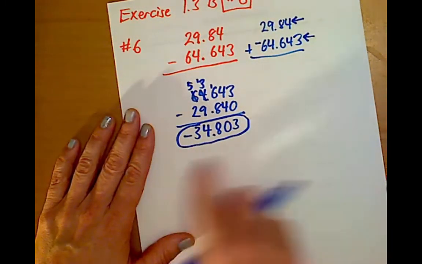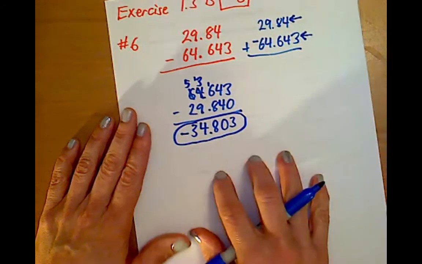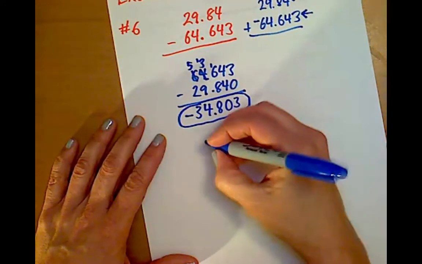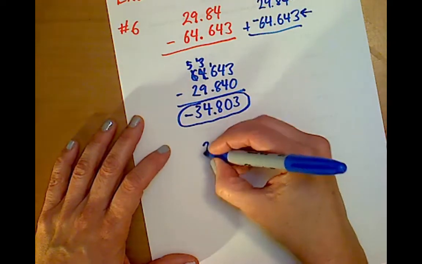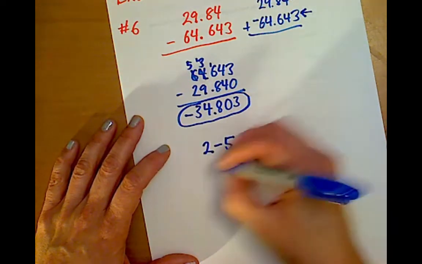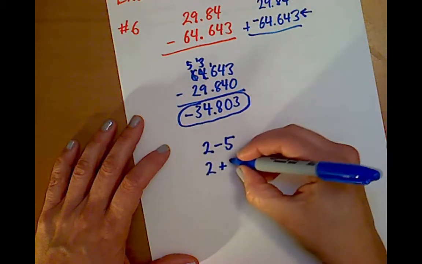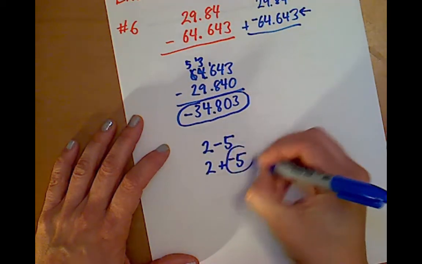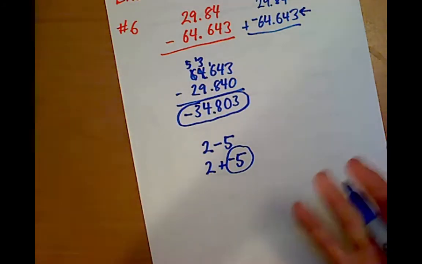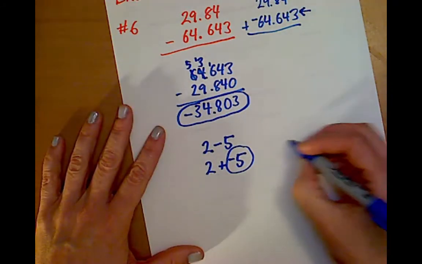If you're confused at what we're doing here, let's think about it without using these weird numbers. Let's think about it with regular numbers. If we have 2 minus 5, that's the same thing as 2 plus a negative 5. The negative 5 is bigger, so that's the one that we're going to have left over at the end. I like to think about it this way.